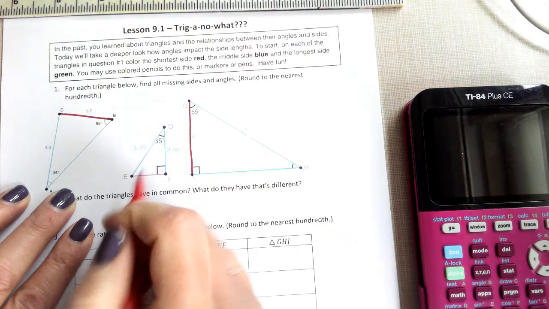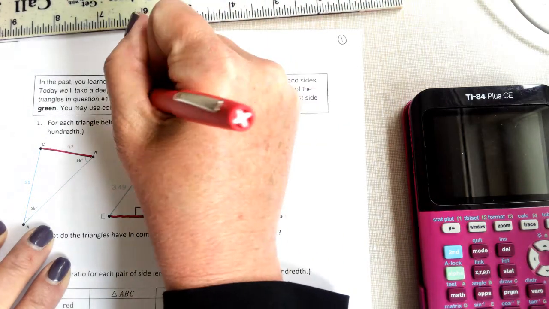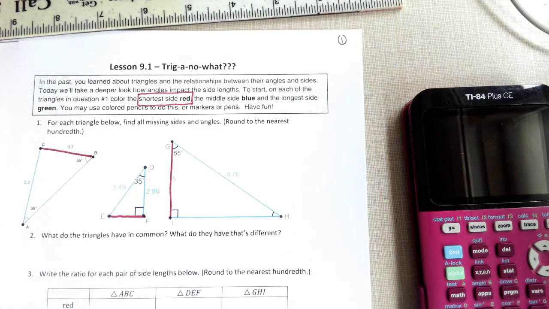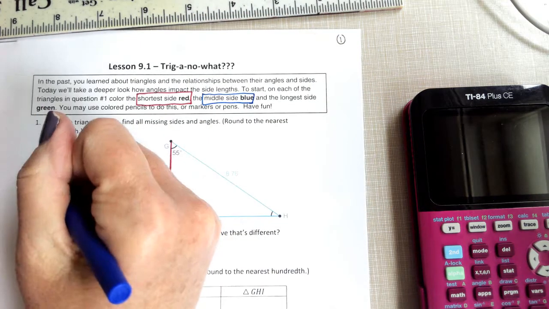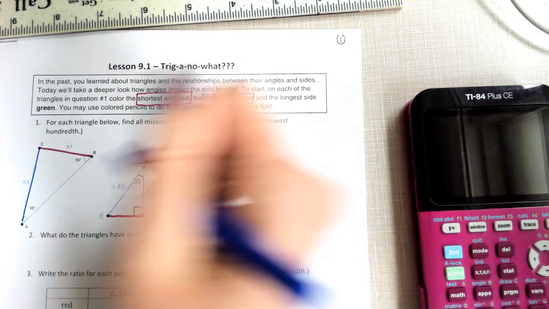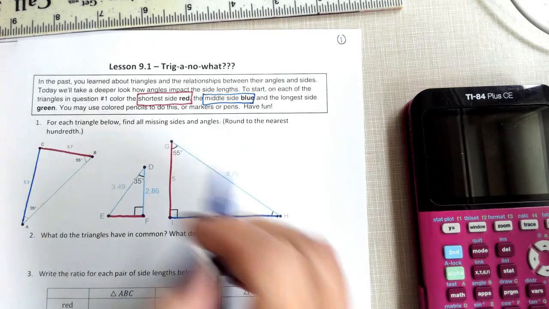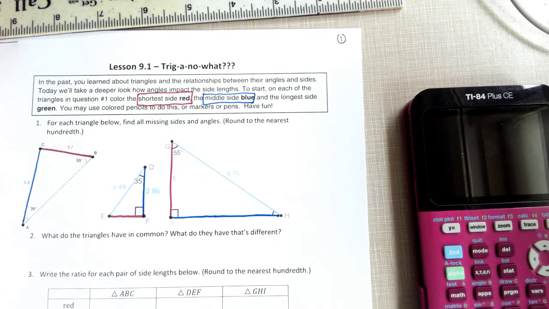So red is going to be the shortest side. And then I'll make the middle side blue. And I'm going to kind of keep this color scheme up into the next week with what's called special right triangles. And then the longest side is going to be green.